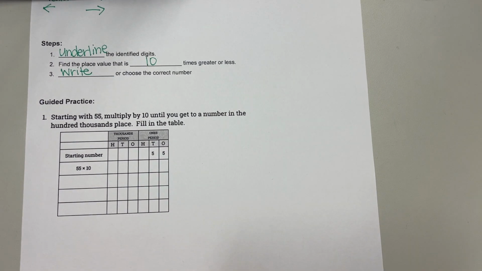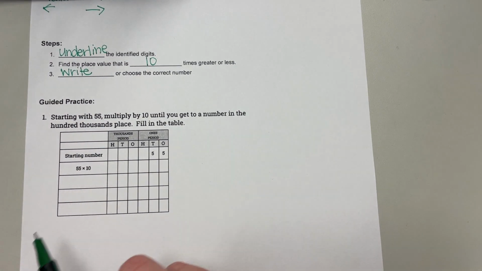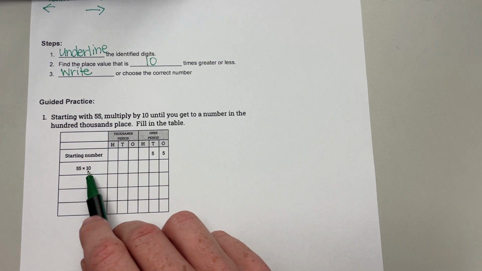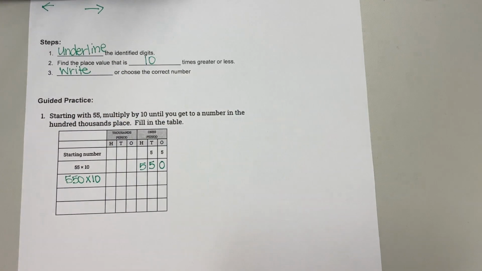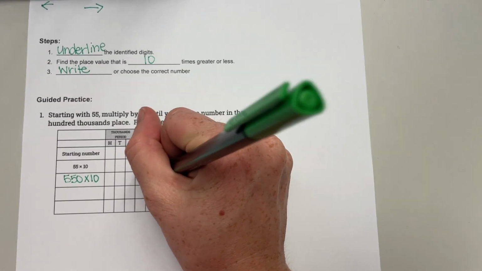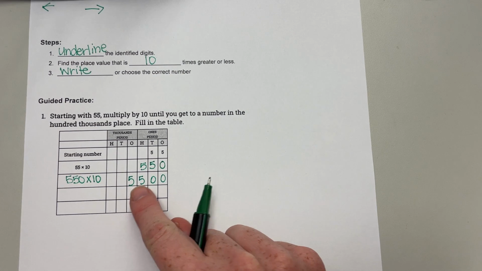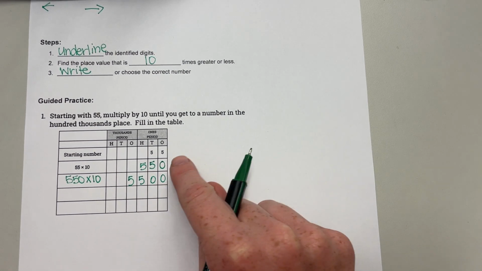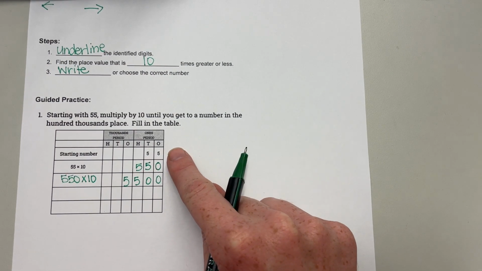It says, starting with 55, multiply by 10 until you get to the number in the 100,000s place. Fill in the table. So I have 55 times 10. I have 1 zero, so I need to have a 0. Then I have 55. Now I have 550. So 550 times 10. Okay, so I have 2 zeros. And then I have 55. And I can see 5,500 is 10 times more than 550. 550 is 10 times more than 55.